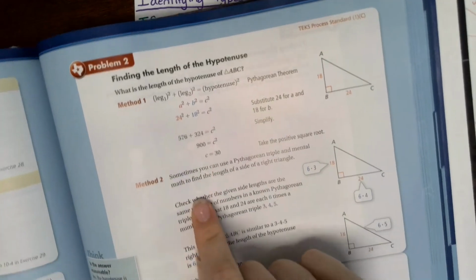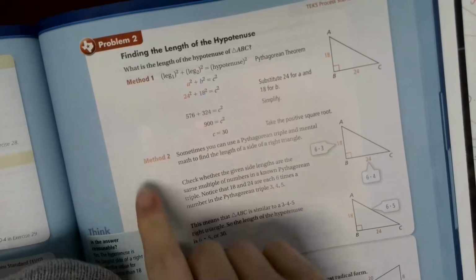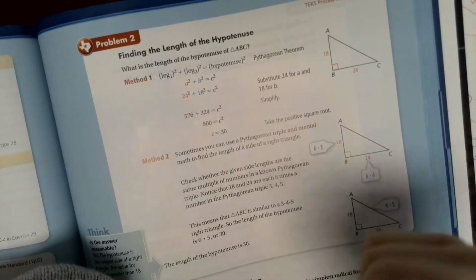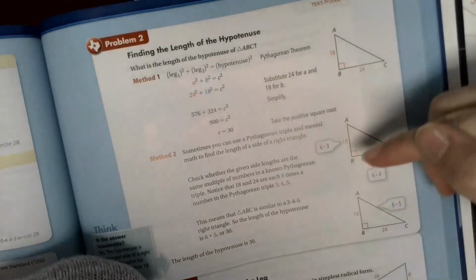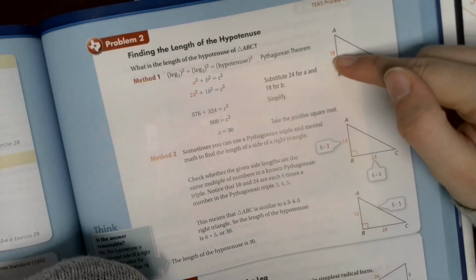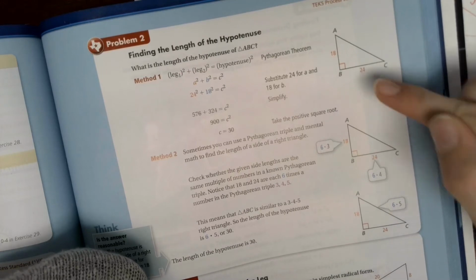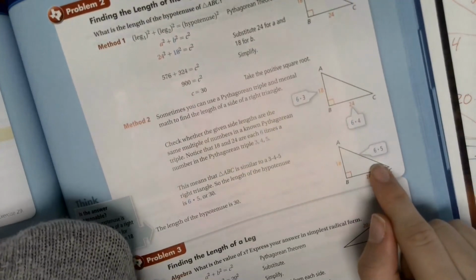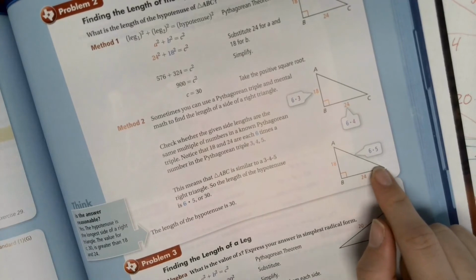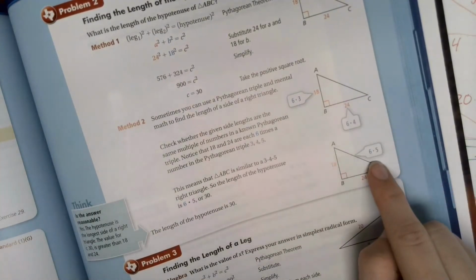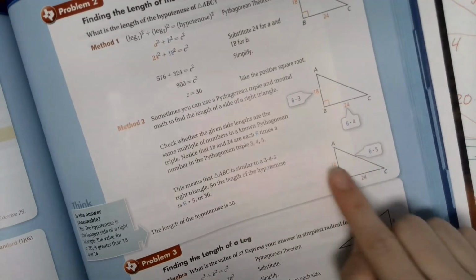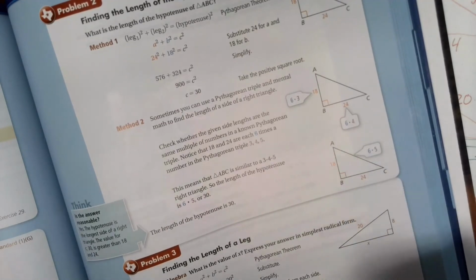Which actually means it's a Pythagorean triple. Now, this isn't required, but if you memorized the 3, 4, 5 triangles, and you realize that 18 is just 6 times 3, and 24 is just 6 times 4, well then the hypotenuse must just be 6 times 5. So it's just a 3, 4, 5 triangle that's multiplied by 6. So knowing this shortcut is very handy and can save you a lot of time if you recognize at minimum 3, 4, 5 triangles, and possibly even more.